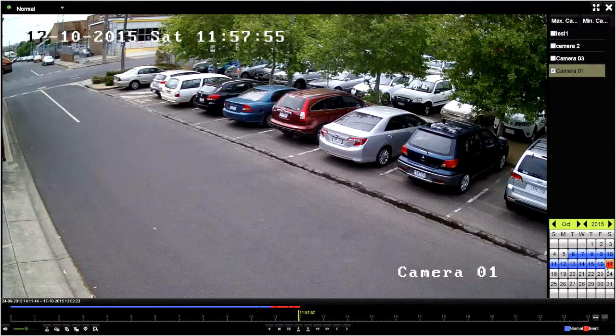At the bottom of the screen, you have a timeline. Again, you have coloured indicators showing where footage has been recorded. So the blue recordings are continuous motion, when the camera was set to continuous motion, and the red is when there's an event, so it was set on motion. You'll notice these little black lines in between. This means that no recordings were made for that particular time.